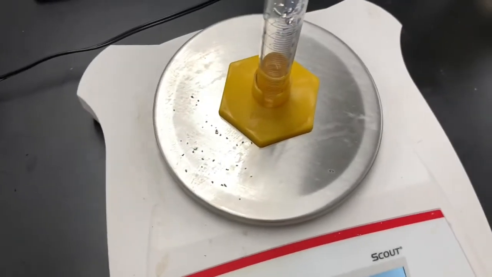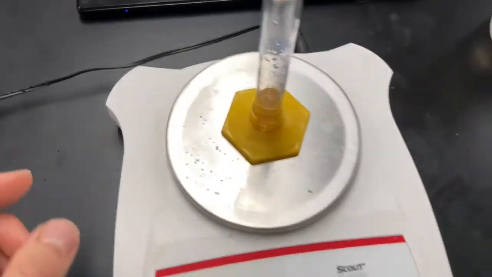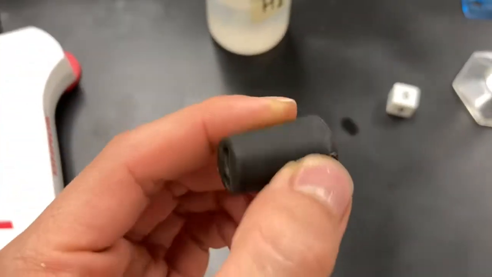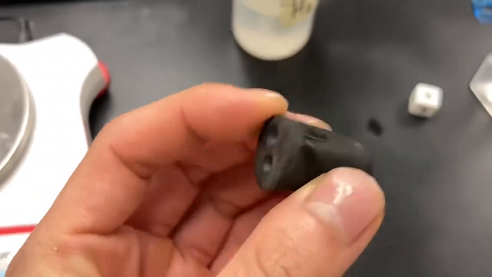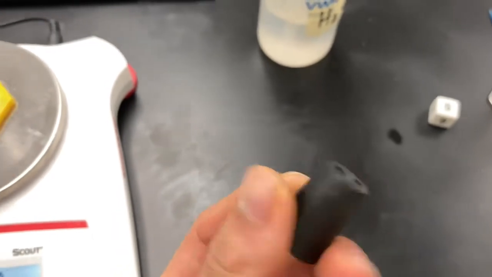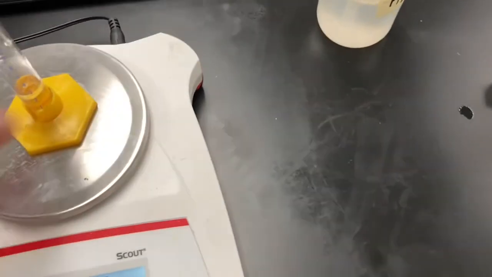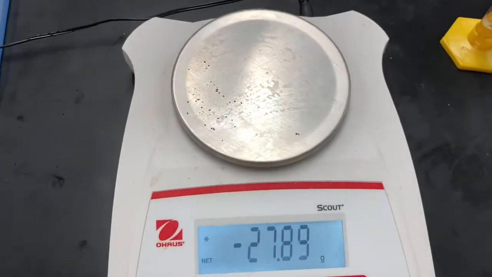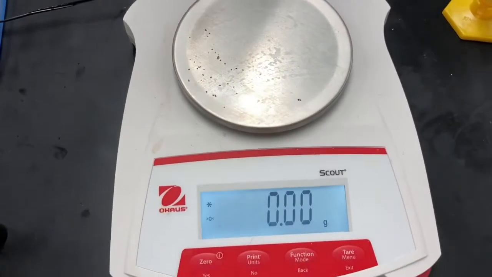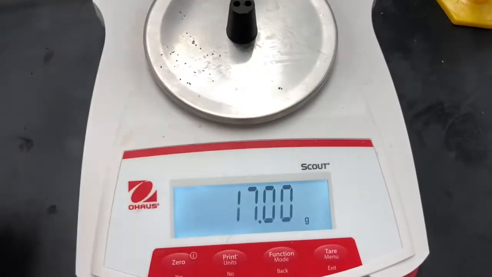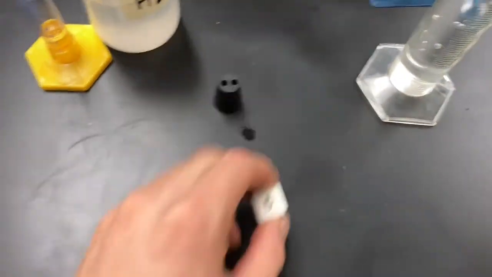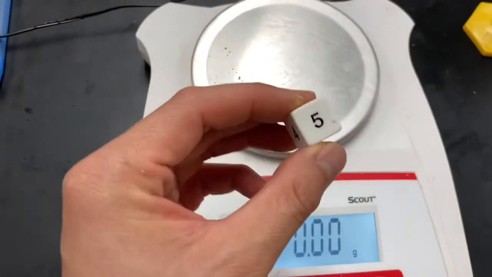Okay, so let's keep it going with our third item. So over here we have a rubber stopper. You can see it's kind of a funky looking item. This is used on test tubes and such. And we're going to take the mass of this rubber stopper, so I'm going to hit 0. And the mass of the rubber stopper, 5.10 grams.